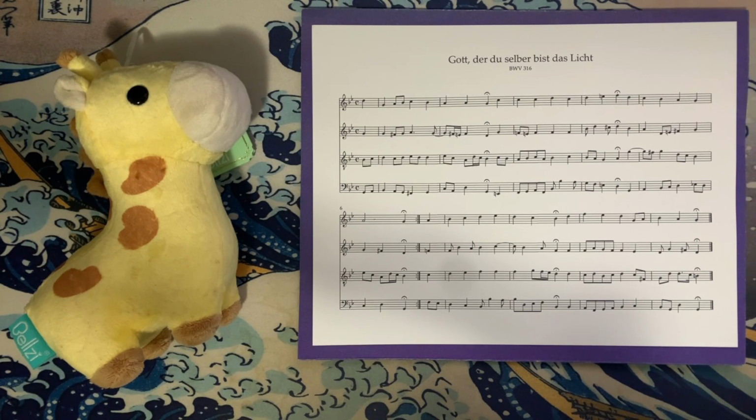Forrest here again with another installment of my complete analysis of all of Bach's chorale harmonizations. Today we're looking at Gott, du selber, bist, das Licht, which translates to, O God, who art the only light.